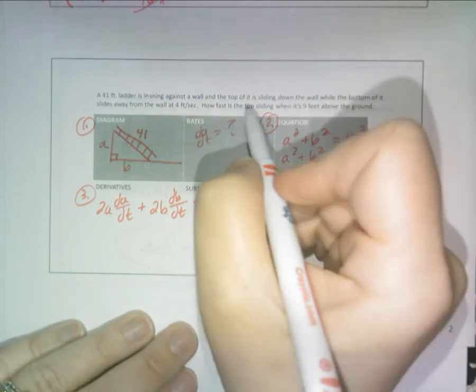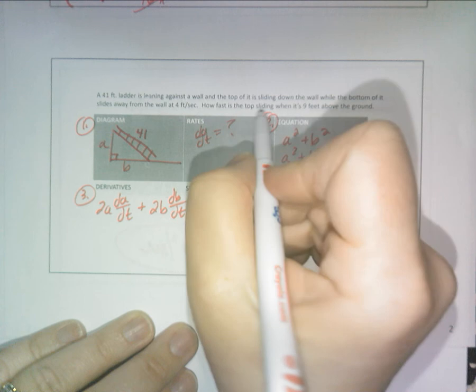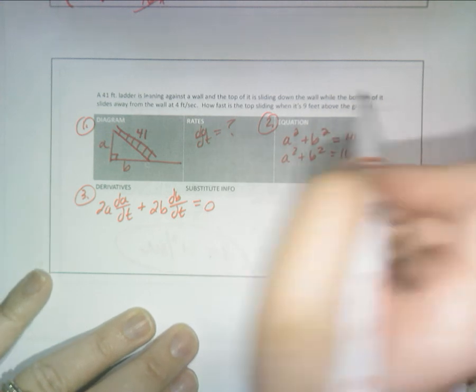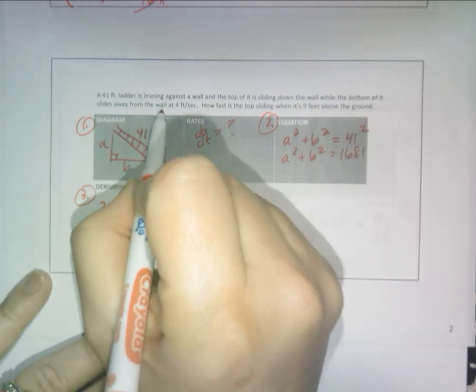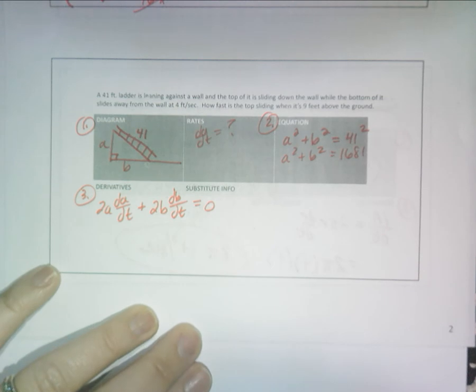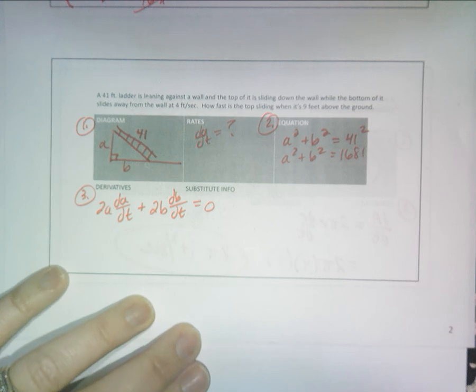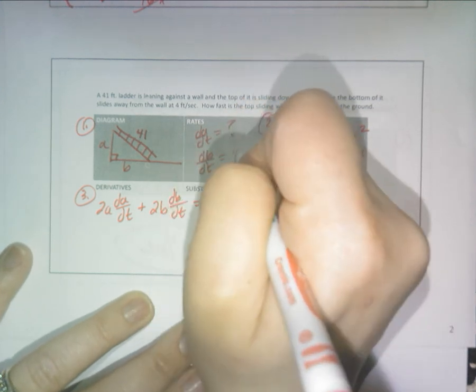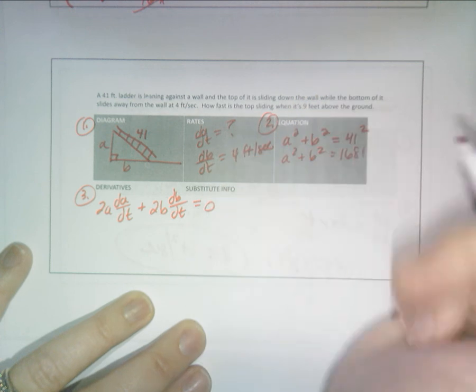It's dA/dt. That's what I'm actually going to figure out. How fast is the top sliding, while the bottom of it slides away from the wall at 4 feet per second? How fast is the bottom sliding out? That is dB/dt, 4 feet per second.